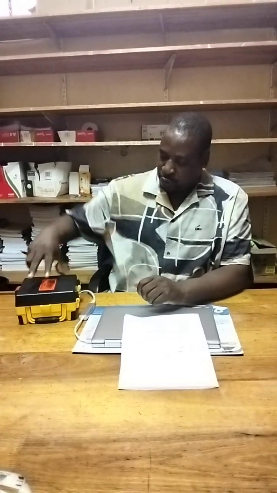It has two leads, the red one and the black one. So you have to take one lead to live and another lead to neutral. Then you press to test. The acceptable value for this test is 1 megaohm. If it's 0 point something, and not more than that, it means the test is not acceptable.